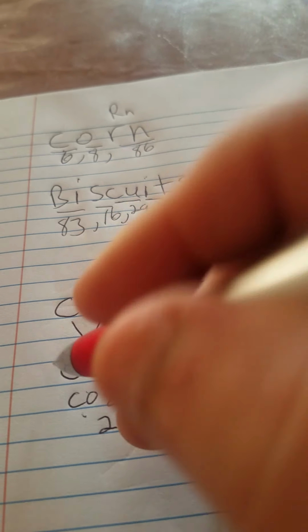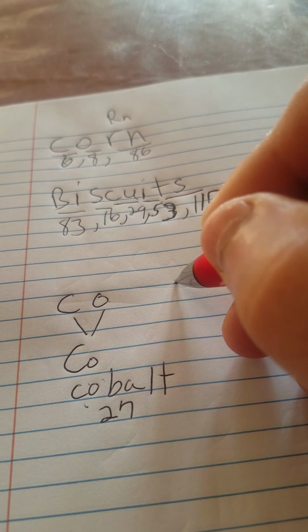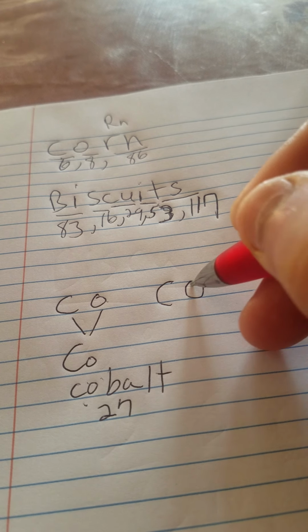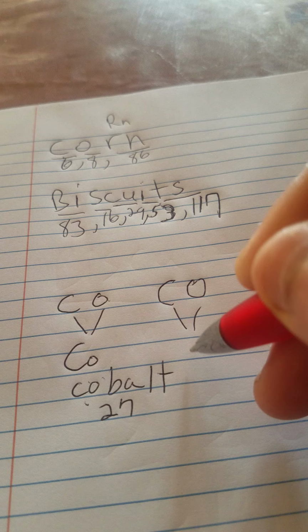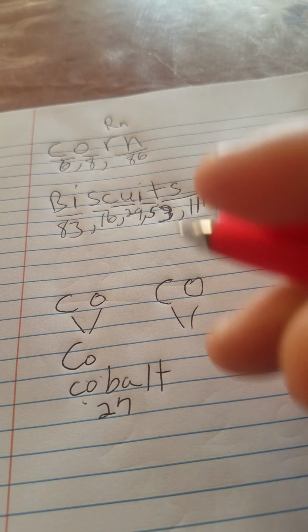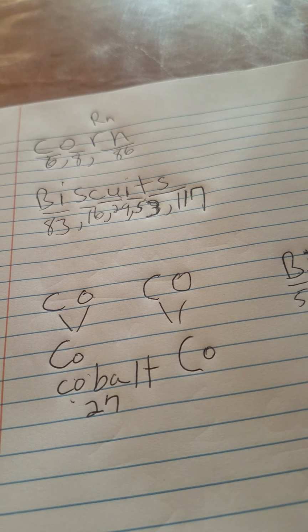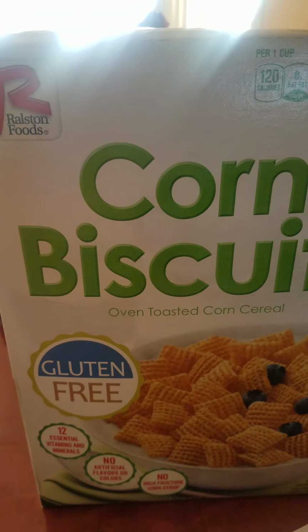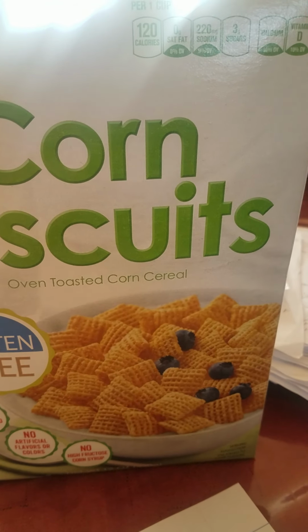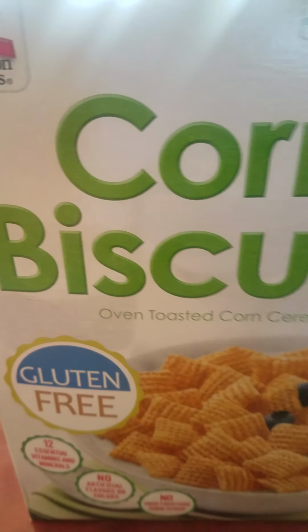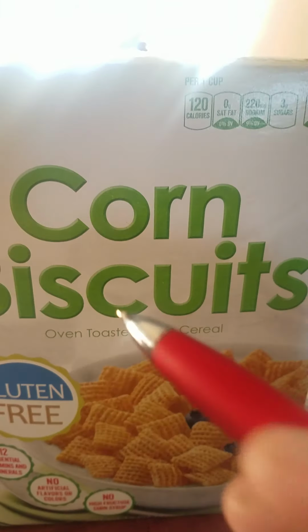So you can take the capital C and the O for carbon and oxygen, and you can change it to a capital C and a small o for cobalt, COBALT. So you can have cobalt and radon together, or you can have carbon and oxygen and radon together for corn.